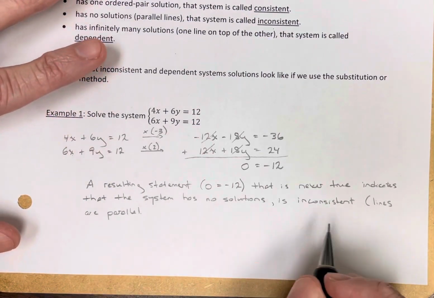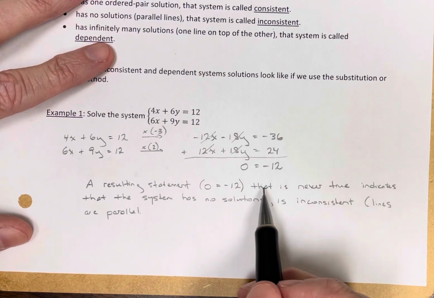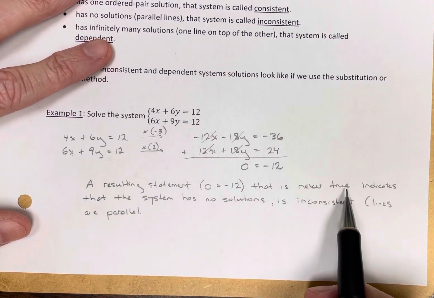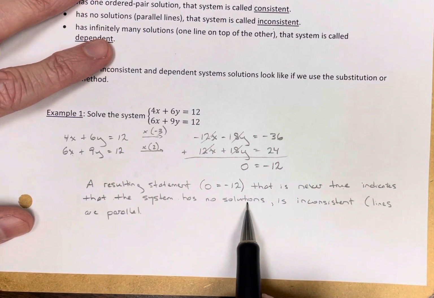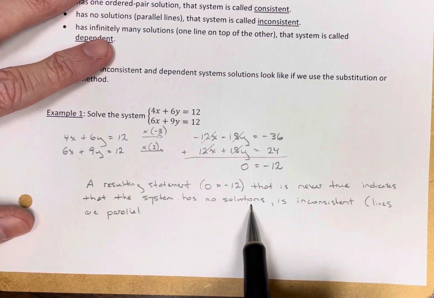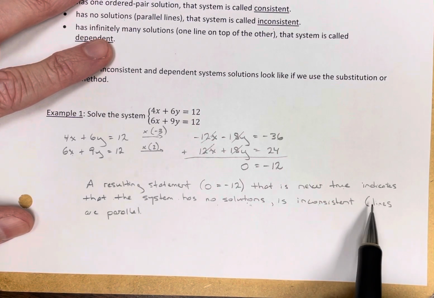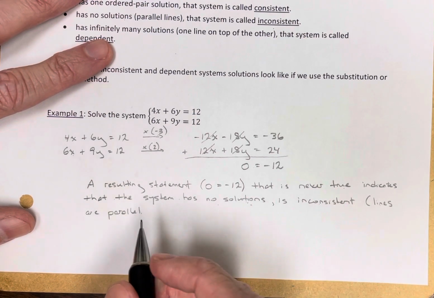Okay? So we have a resulting statement, 0 equals negative 12. And we know that's not true. That's not true anytime. Okay? So it's never true. It indicates that this system has no solutions. It's not true, so it has no solutions. A system that has no solutions is called inconsistent. And we know that when it has no solutions, the lines are parallel.